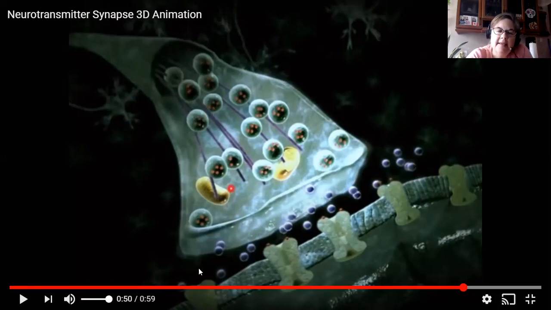So what do I call the gap here? What's this gap called? Good, the synaptic cleft. So our gap is the synaptic cleft, okay? All right, so now, these little red dots that I see here, what are the little red dots? Okay, I see them up here and I see them here. What are those?